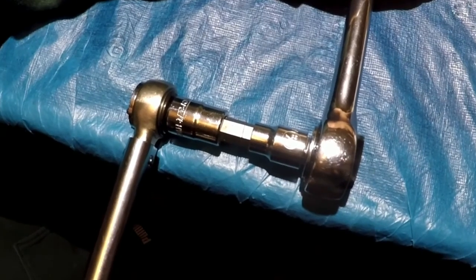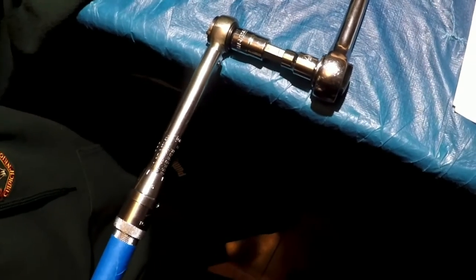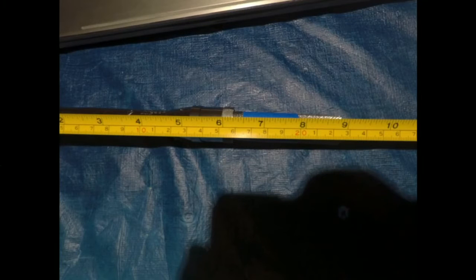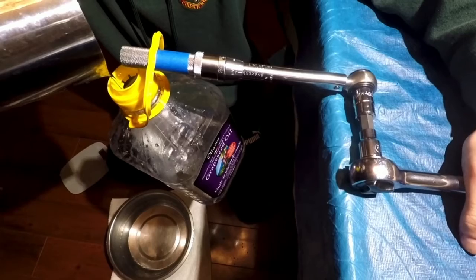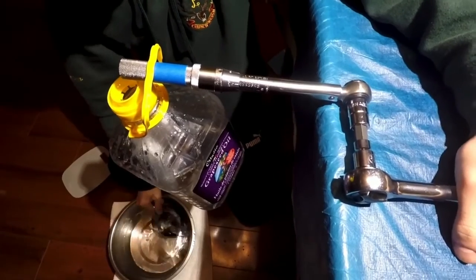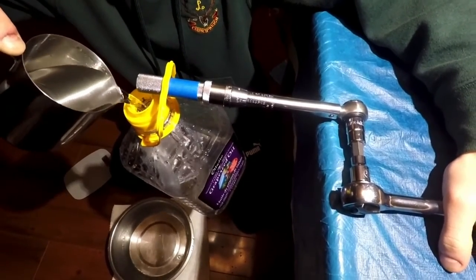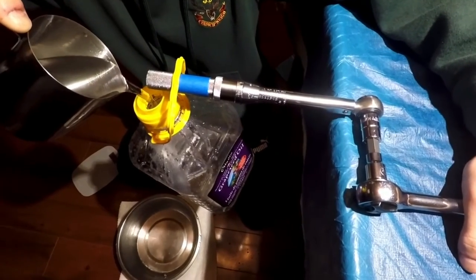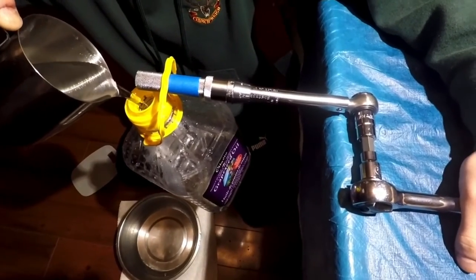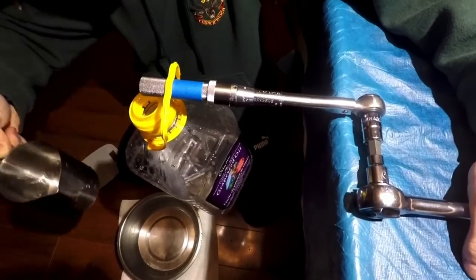So this is how a torque wrench works. When you apply enough torque to it, it clicks. A distance of 20 centimeters from the axis of rotation was measured. A second solid wrench was used to hold the torque wrench in position. A bottle was hung from the 20 centimeter mark and water was poured into it until the wrench clicked, indicating that the torque had been reached.